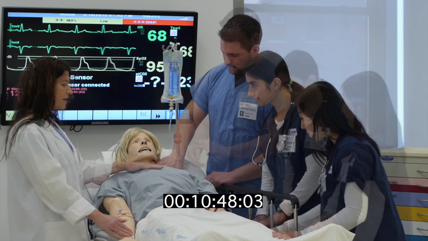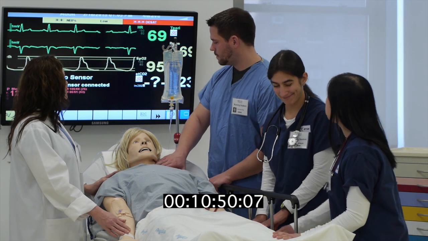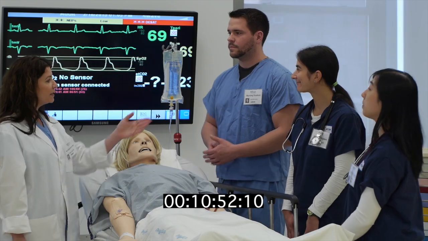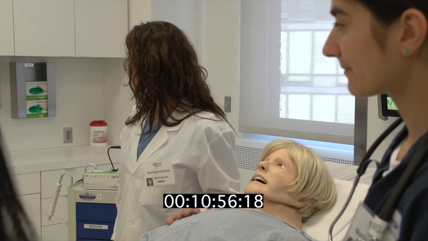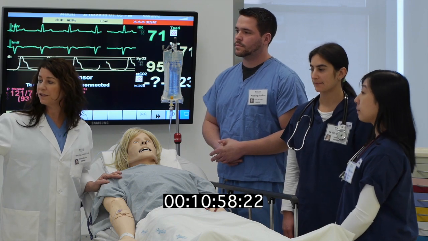The instructor is now orienting the students to the simulation environment. The students can meet and feel the simulated patient, and the instructor is explaining how to use equipment, where to get supplies, and how to call for help. After the pre-conference, the simulation scenario will take place.